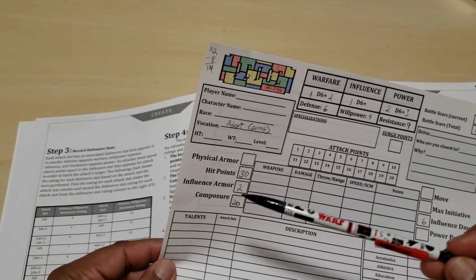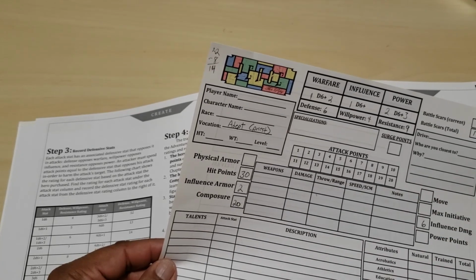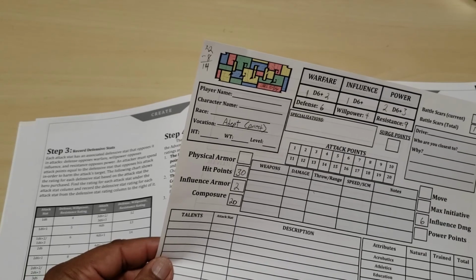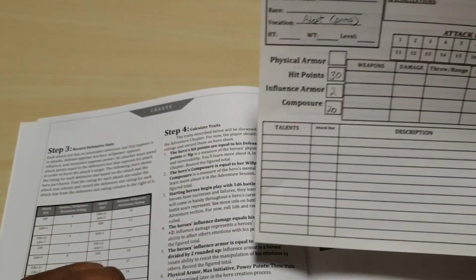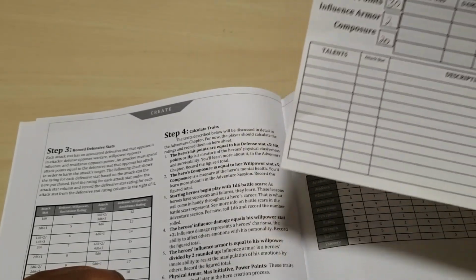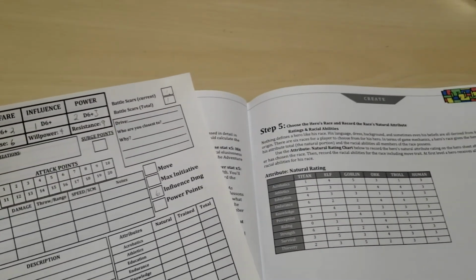And then once my hero reaches 0 composure, they suffer what's called a breakdown based on what type of influence attack the adversary was doing. So that is figured out right there. And then other things like physical armor, max initiative, and power point traits are determined later in the hero creation process. So moving along. Great.